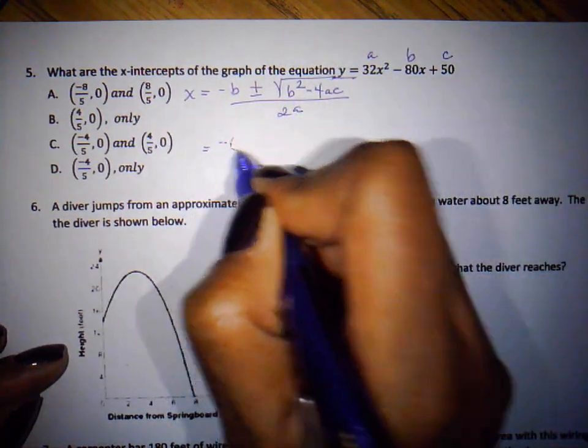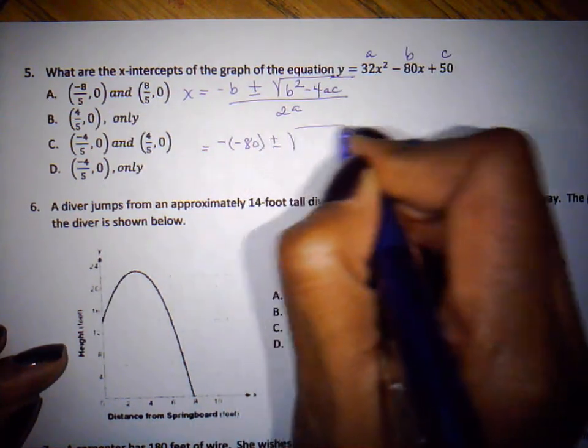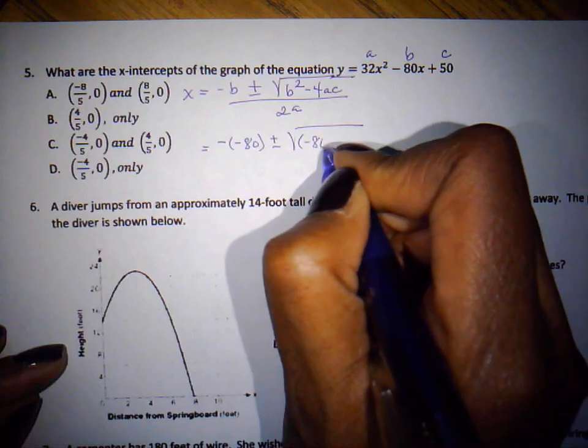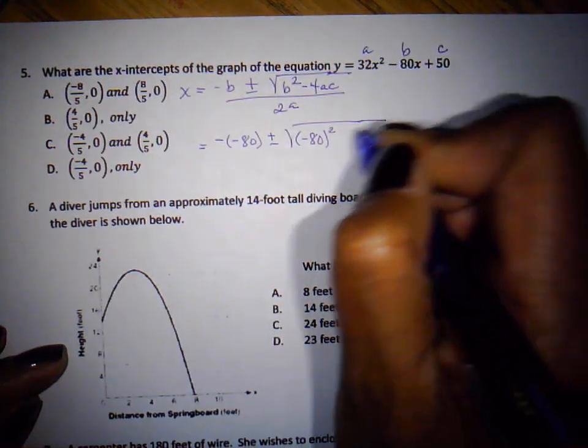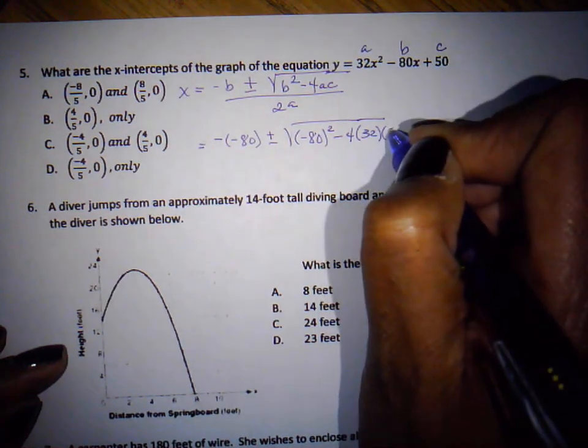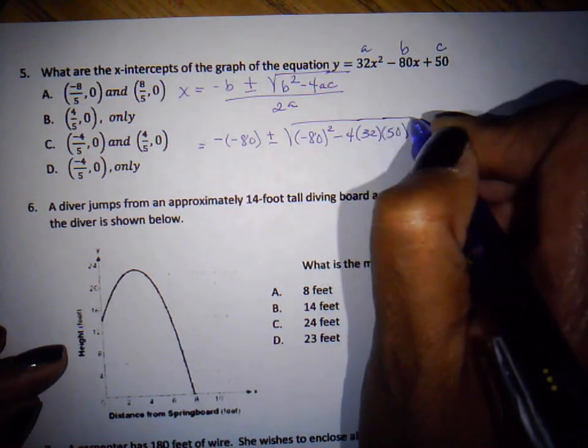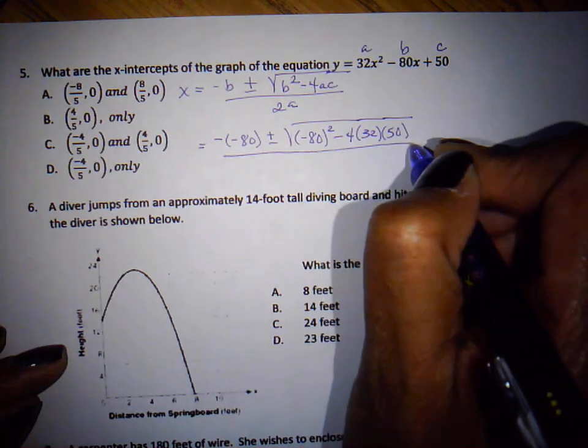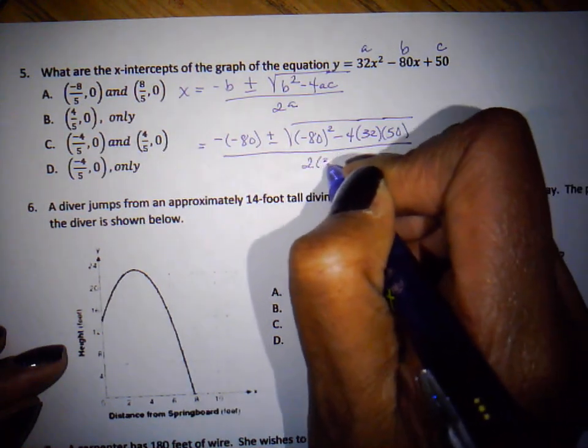So I have negative 80 plus or minus the square root of negative 80 squared minus 4 times 32 times 50, all over 2 times 32.